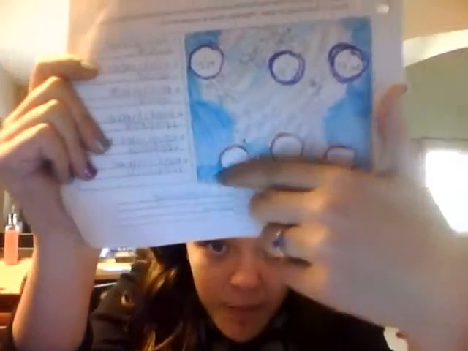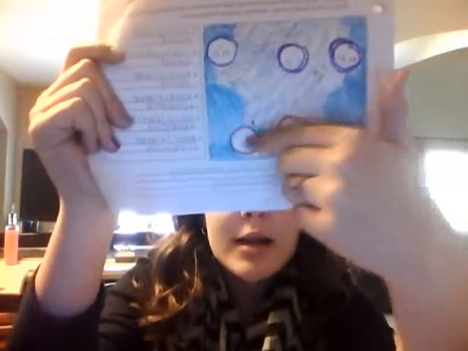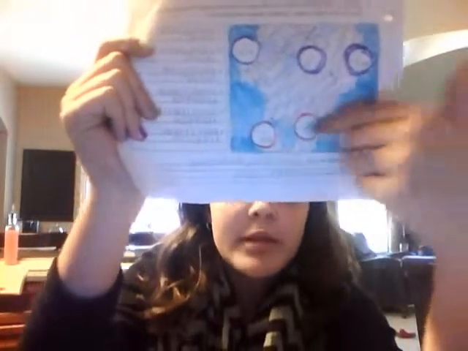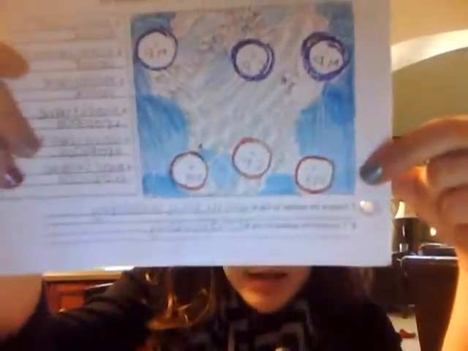If you're looking at the bottom by the Gulf of Mexico, that is going to be your tropical. So that's your bottom row. The reds are your tropical, and the blues are going to be your polar.